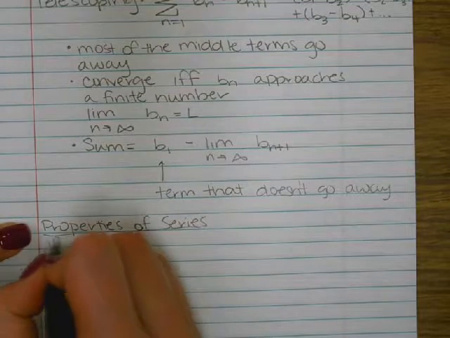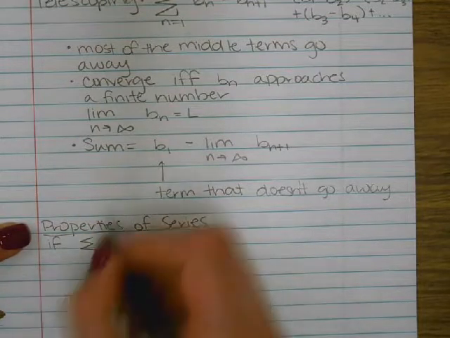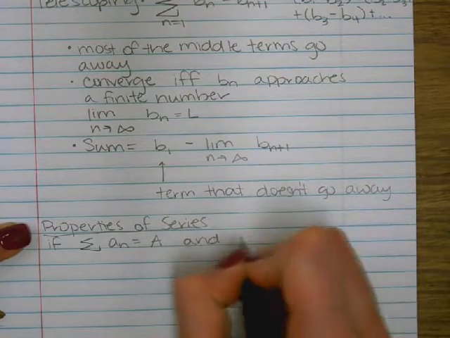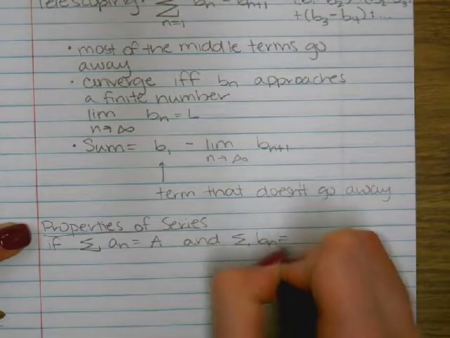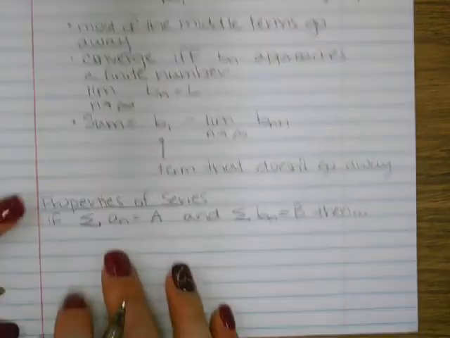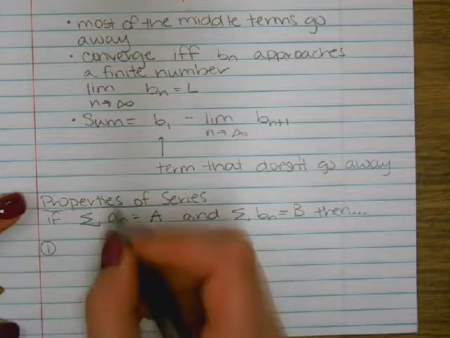So we're going to say if the sum of the sequence A sub n equals A, and the sum of the sequence B sub n equals B, then here are the two properties that we're going to remember and use.